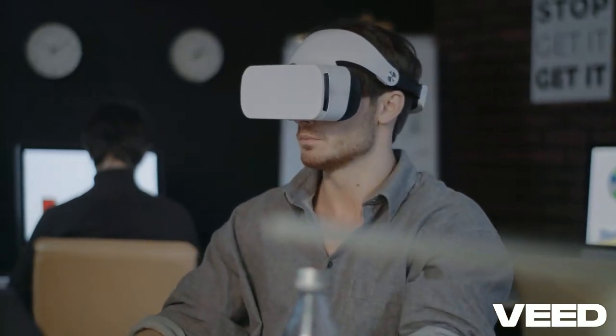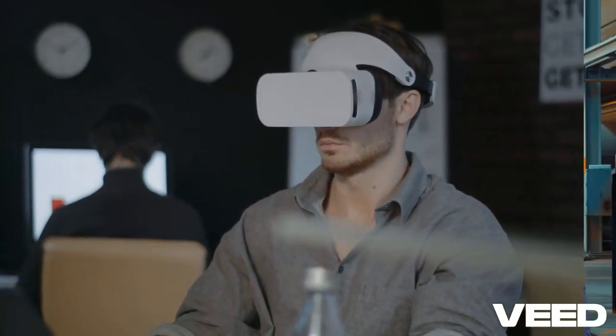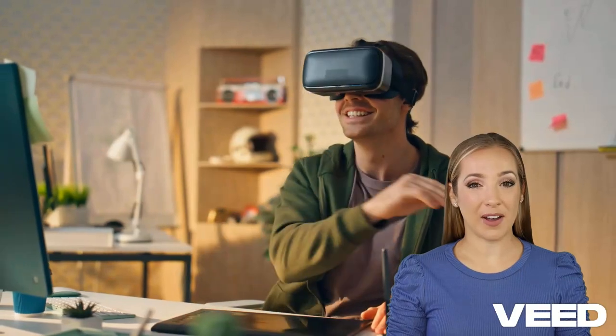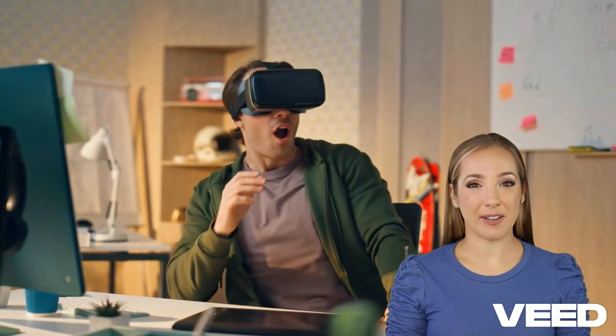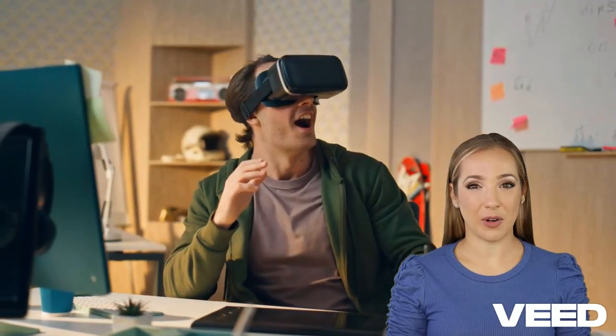Step 5. Set up VR camera. From the SDK, drag the OVR Camera Rig, Oculus, or SteamVR camera rig into your scene. This prefab includes the camera for both eyes and controllers.